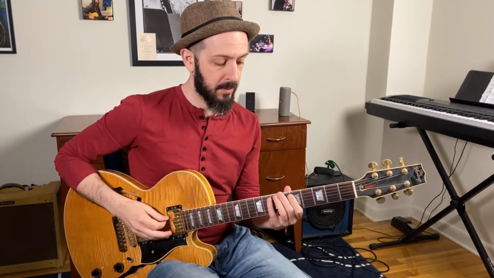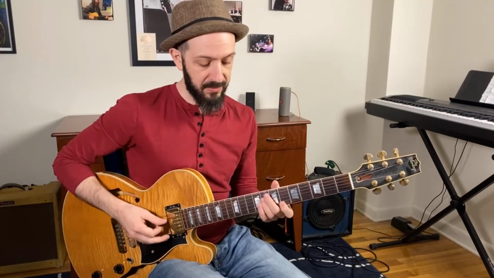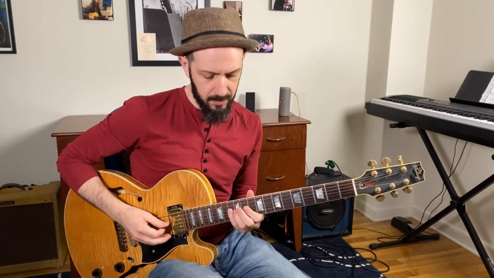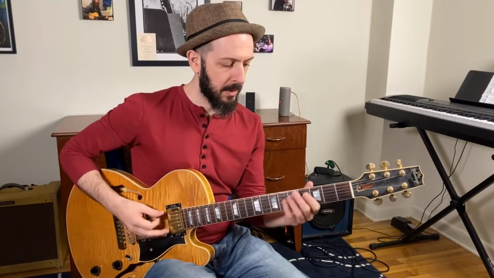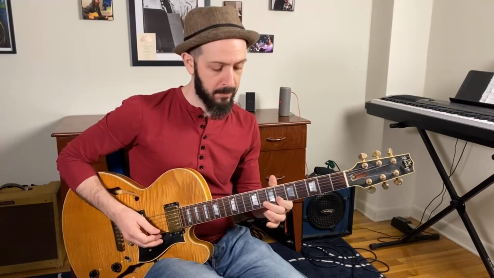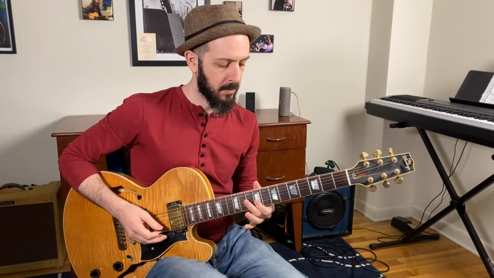F, gonna go through the circle of fifths. B flat, E flat, right, really lay into it, play it louder. It's meant to be heard and felt. It's an emotion, not an arpeggio. A flat.